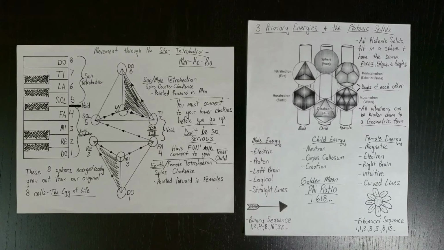Now, the cells of our body divide with the binary sequence, which is a male sequence, and the Fibonacci sequence, which is female, and is created by adding the previous number of the sequence. The Fibonacci sequence creates the pattern in which nature grows, and it's the reason that we see so many spirals in nature. This pattern does this because it's chasing the perfect number, which is the golden mean. So if you take a number in the Fibonacci sequence and you divide it by a previous number, you get a ratio. And the higher you go in the pattern, the closer that ratio gets to the never-ending number of the golden mean.